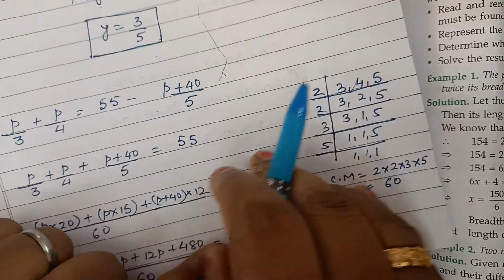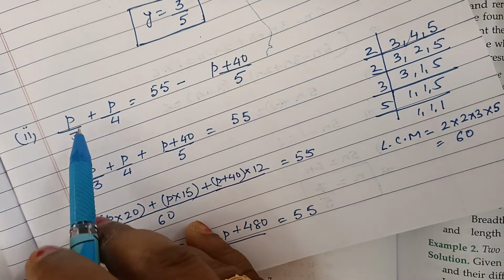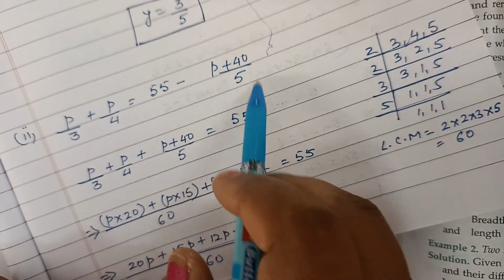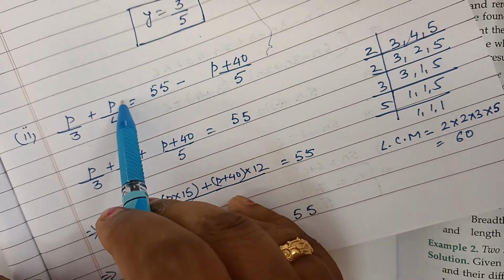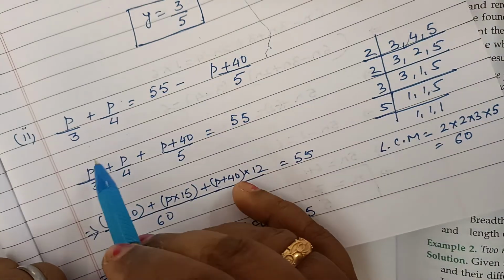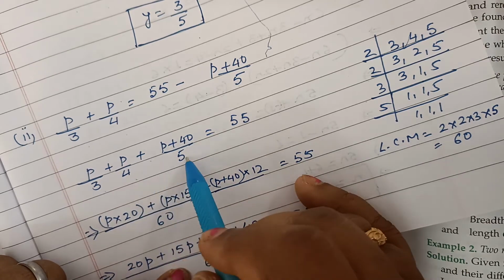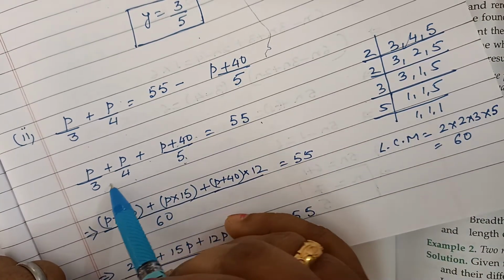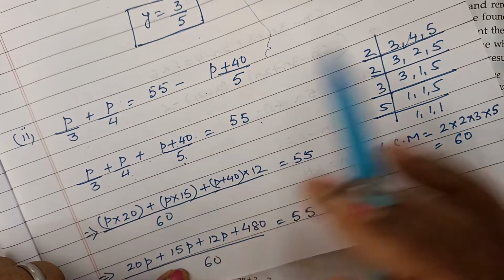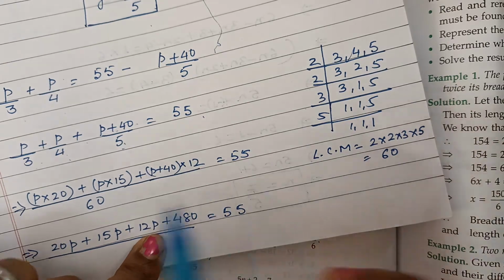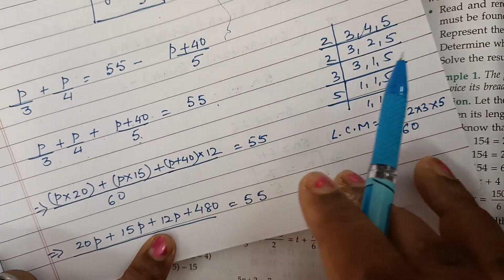Okay. Similarly, you will do the next question also. p by 3 plus p by 4 equals 55 minus (p plus 40) by 5. So I will take this fraction to the left hand side and I will keep the constant on the right hand side. So p by 3 plus p by 4 plus (p plus 40) by 5 equals 55. Now what you will do, you will take the LCM of 3, 4 and 5. When you will take the LCM, you will get it as 60. Okay. I know you all know how to take out the LCM.